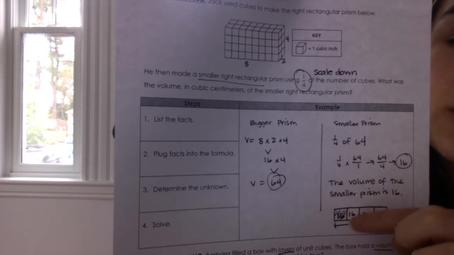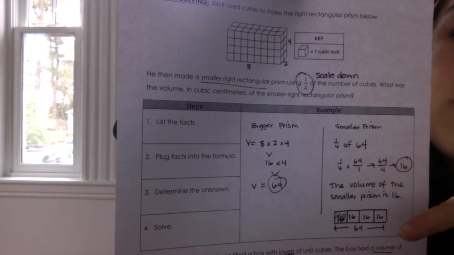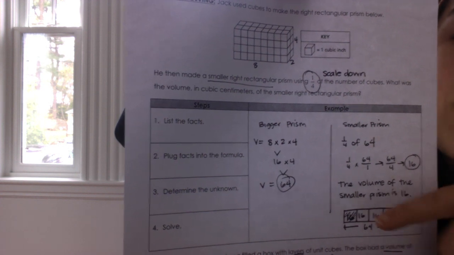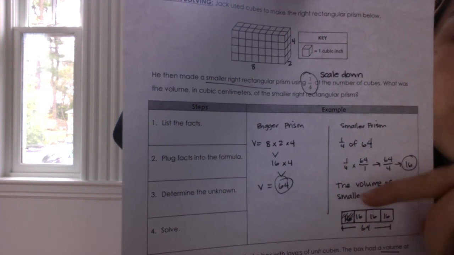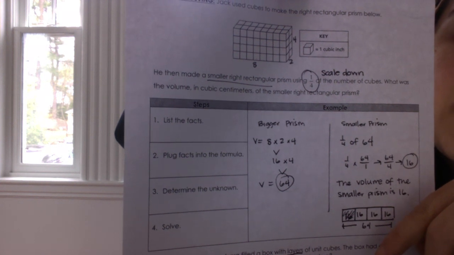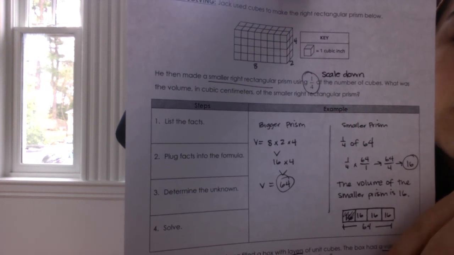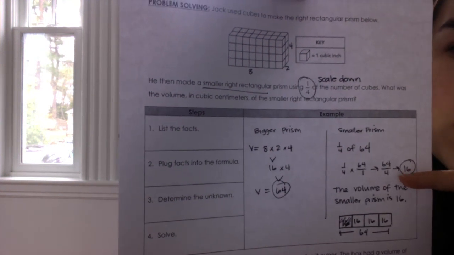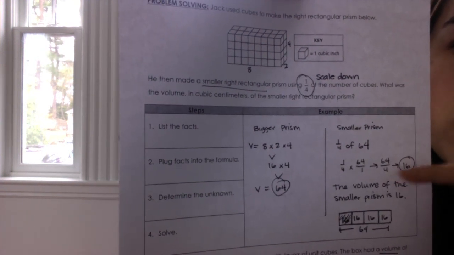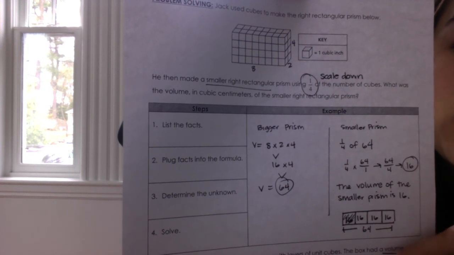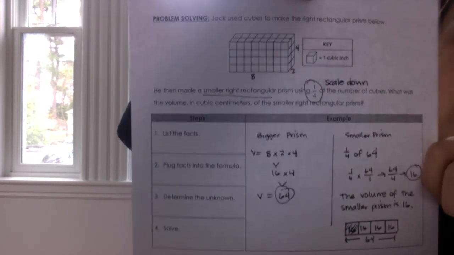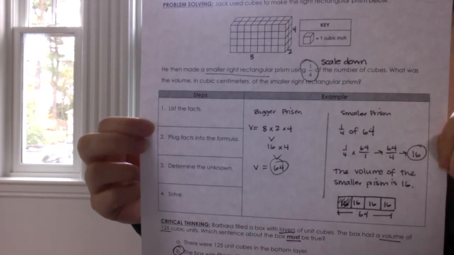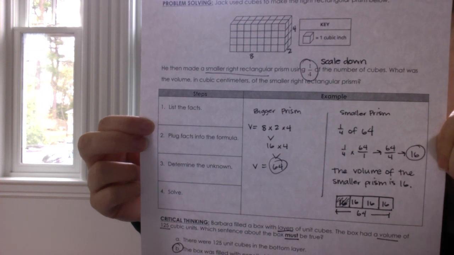So really, a way to think of it is to look at this bar diagram down here that I drew. If you have 64 total cubes and you're splitting it into 4 pieces, you're only finding one of those 4 pieces, 1/4 of 64. So this is kind of like a division problem, if you think about it, because multiplication and division are related. So 1/4 times 64 over 1 is going to give you 64 over 4, which gives you 16, which matches with the picture that I drew down here. So the final answer to the problem is 16. That's the volume of the smaller prism that only had 1/4 the amount of cubes that the bigger one did.